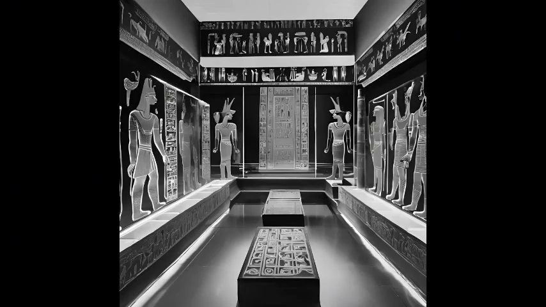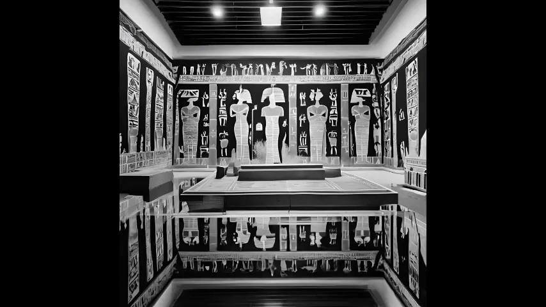Introduction of titles and offices. Din is credited with the introduction of several titles and offices that became staples of the Egyptian administrative system. The title seal-bearer of the King of Lower Egypt, for example, is first attested during Din's reign. These titles helped formalize the roles and responsibilities of officials, creating a more structured and hierarchical government.